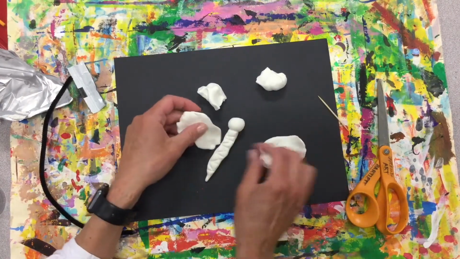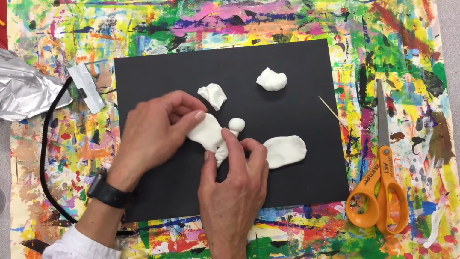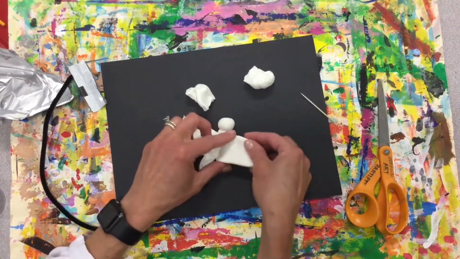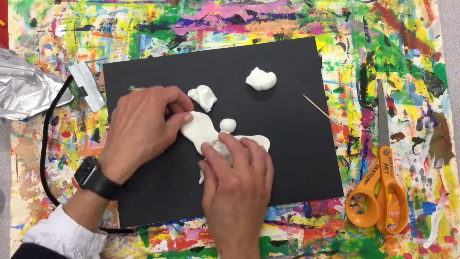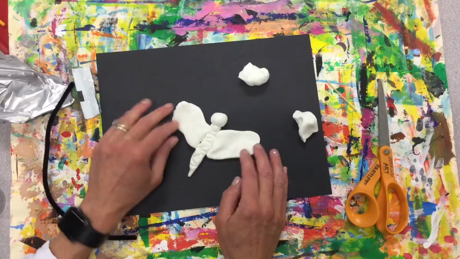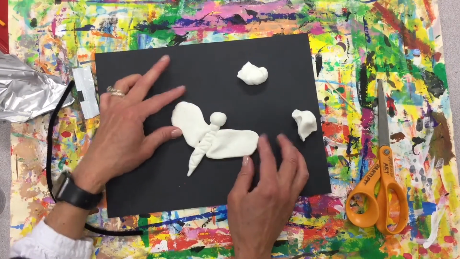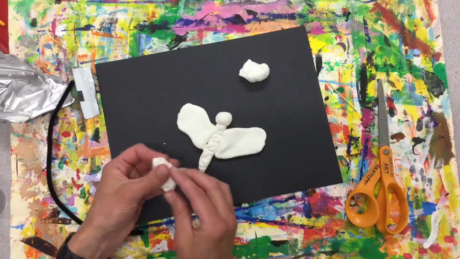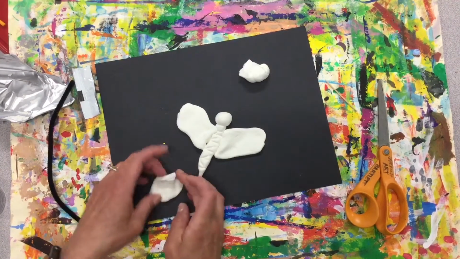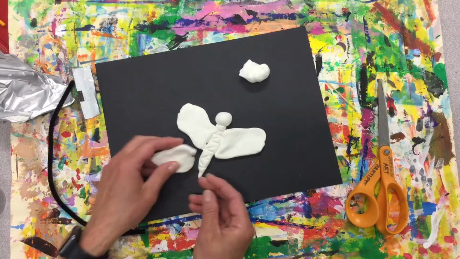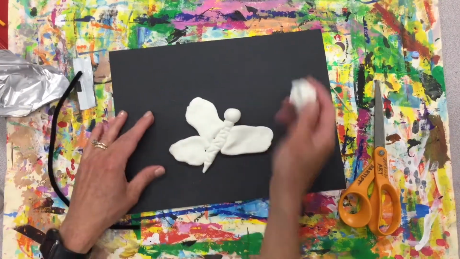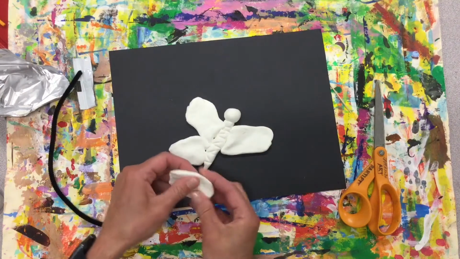When I add it to my body, I can further play with it. If you mess up and you want to start over, you can just pull everything apart and smush it up and start over.